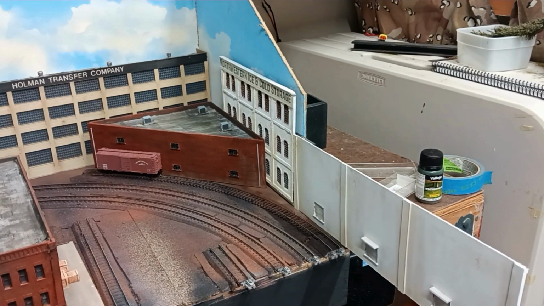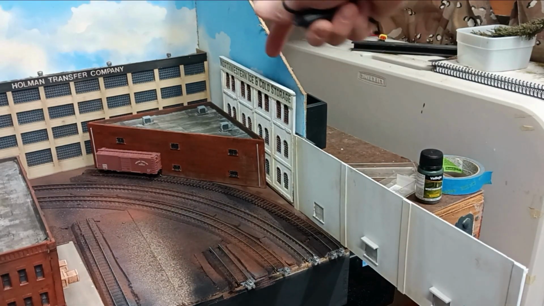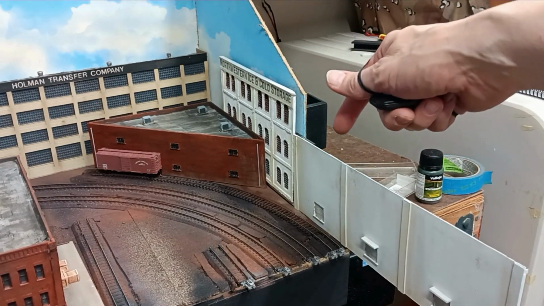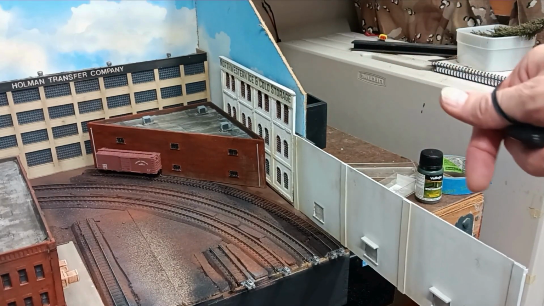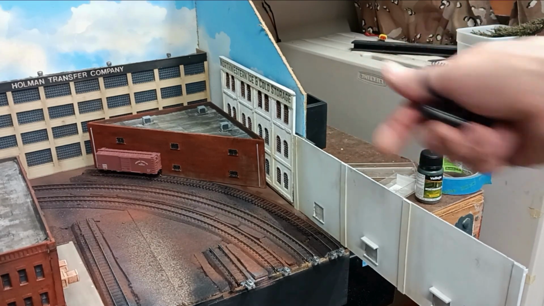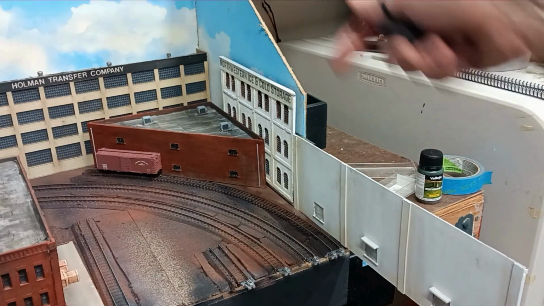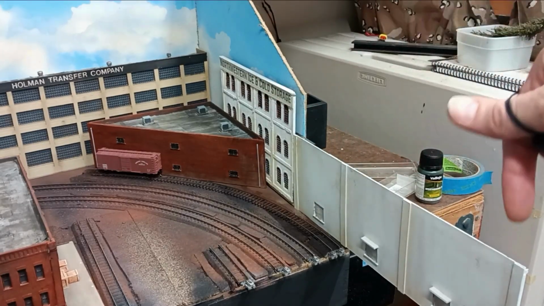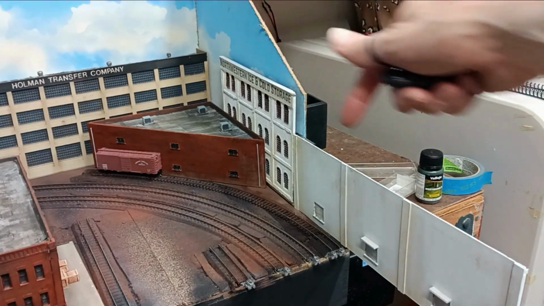Then I married it up with the flat that I had before of the Northwestern Ice and Cold Storage, the more modern 1950s style cold warehouse. Glued them together, and this will allow me to create three car spots at the actual buildings.